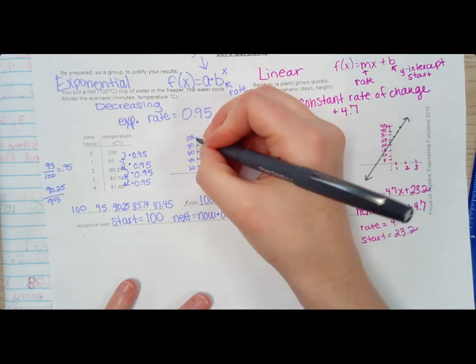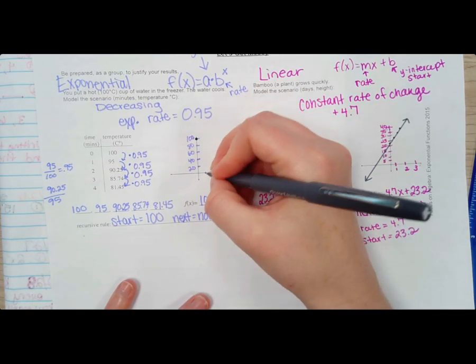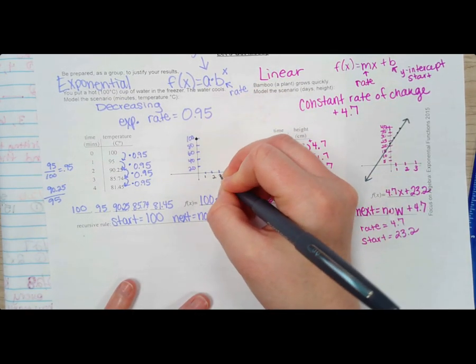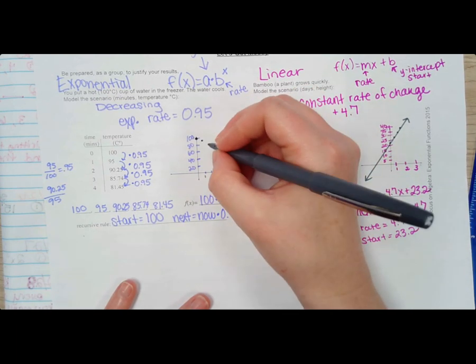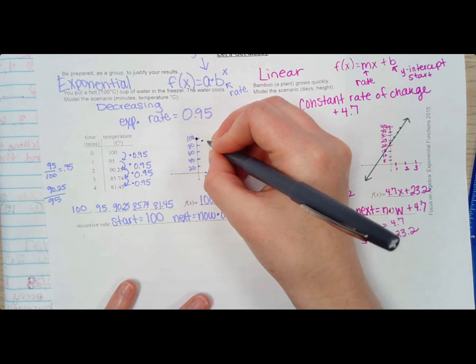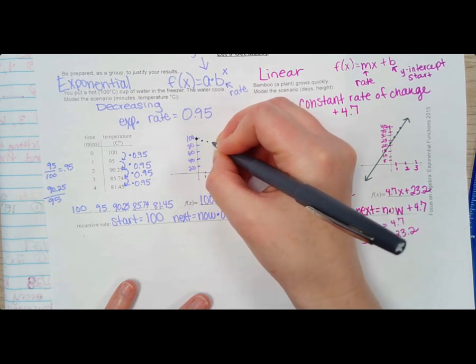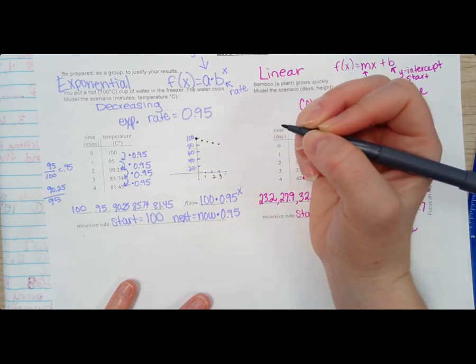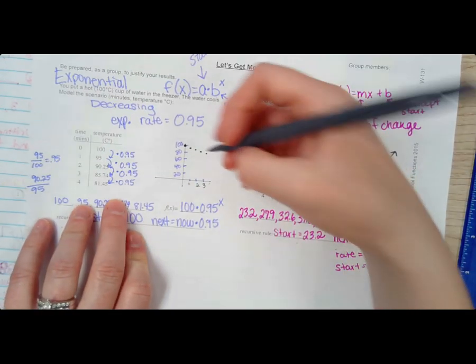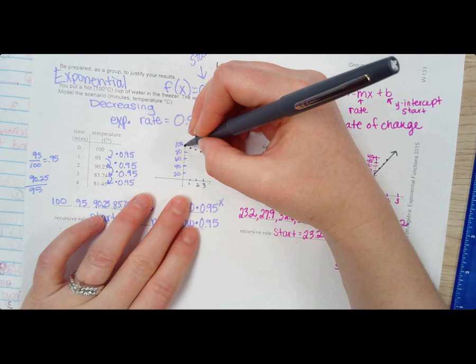So we start out at 100. Then that's 1, 2, 3. I'm going to go down to 95, go down to 90.25, 85, 81. I didn't do them exactly how they should have been.